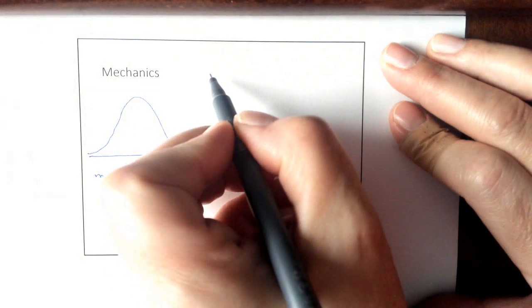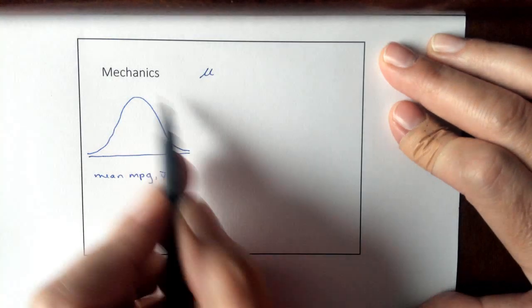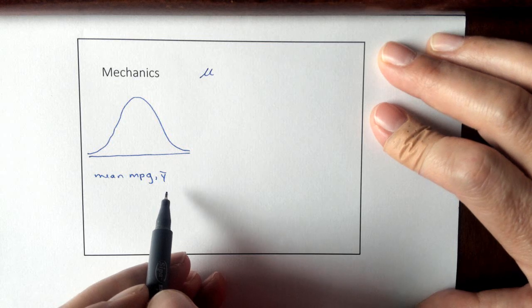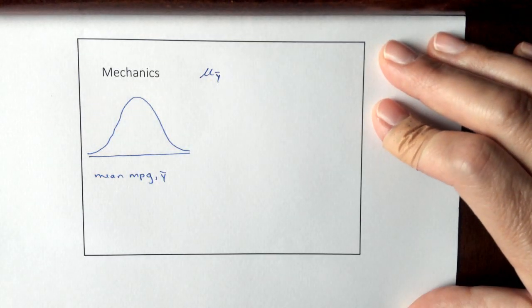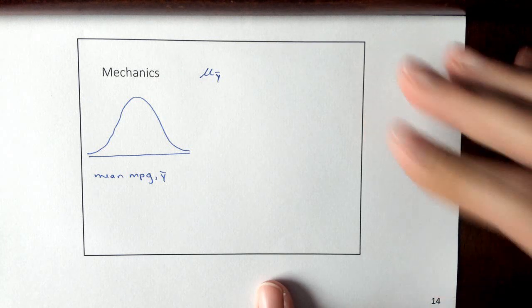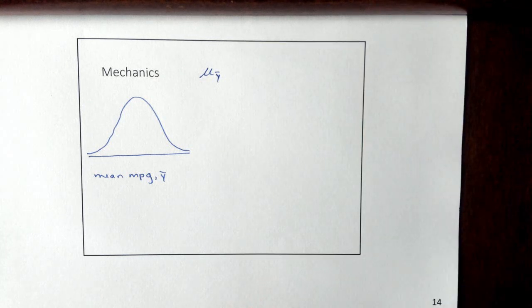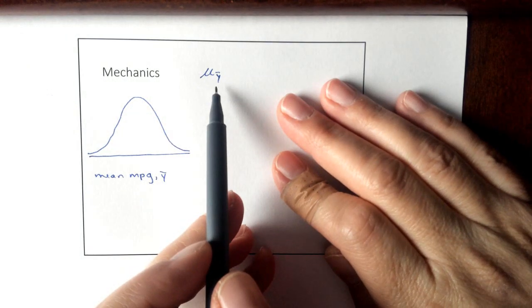Okay, so let's talk some notation. So the first thing we need is the mean of this distribution of samples. So that's the mean of the Y bars. So we're not in p-hat world anymore. We're in Y bar world now. And in our blue books, we have on that second page of formulas the mean and standard deviation for the distribution of means.